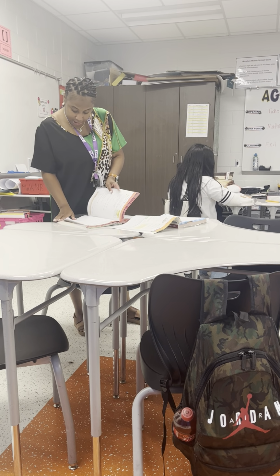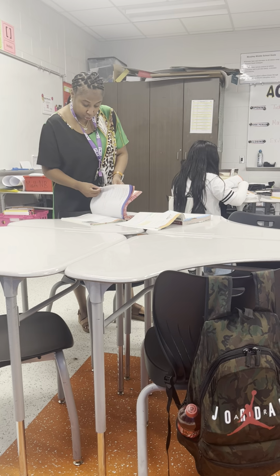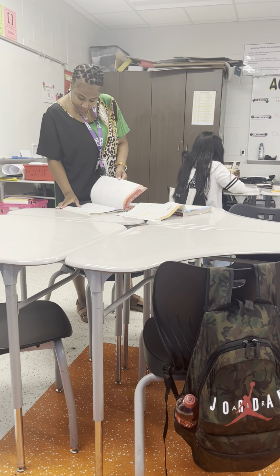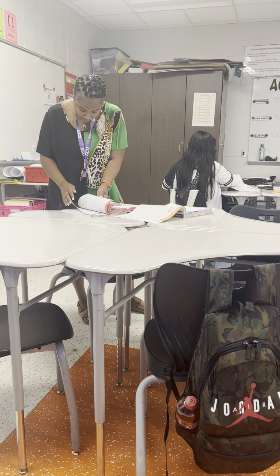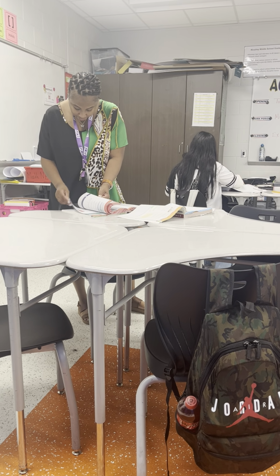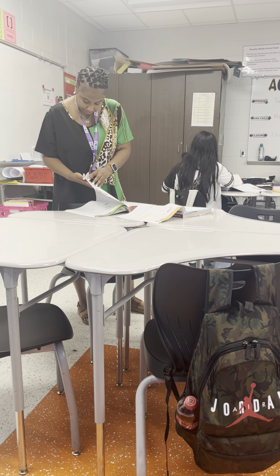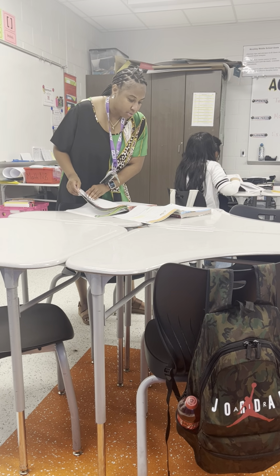So as you can see on page 579, it gives you your I can statement, okay? And what you will be successful in completing on these pages today. At the top, it says step out.